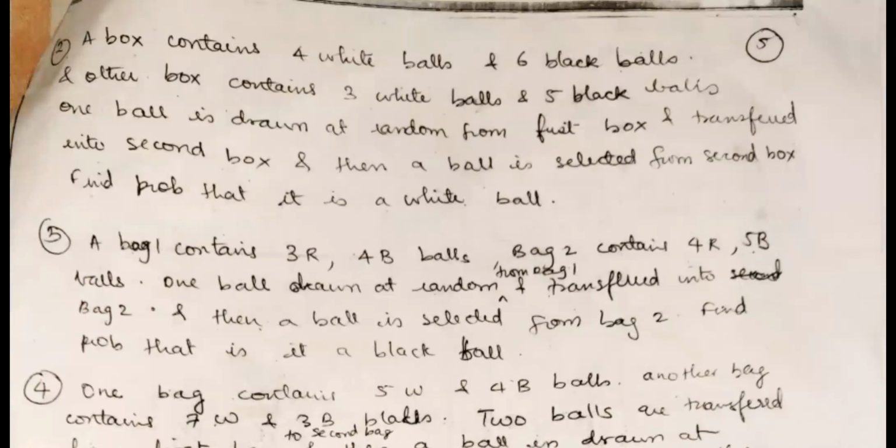Another box contains 3 white and 5 black balls. One ball is drawn at random from the first, same as how it could be a boy or a girl, so now it could be white or black. One ball is transferred from the first group to the second group, and then a ball is selected from the second. Find the probability that it is a white ball. Same boxes, you have to draw and just put the data in.